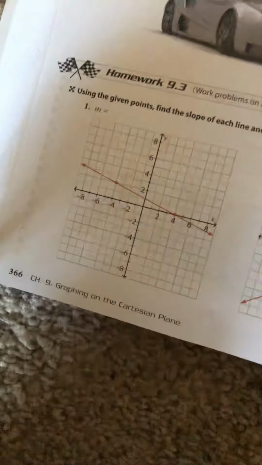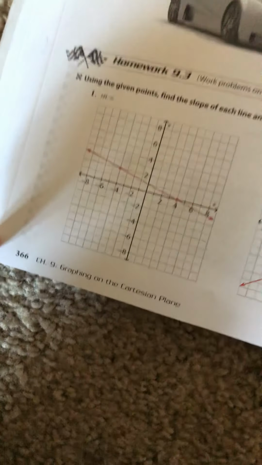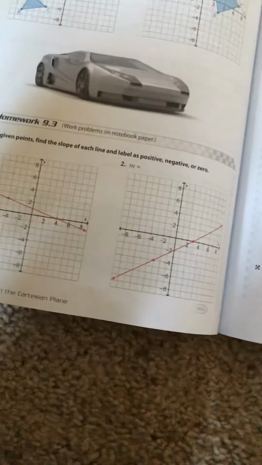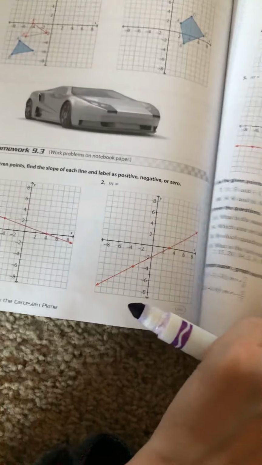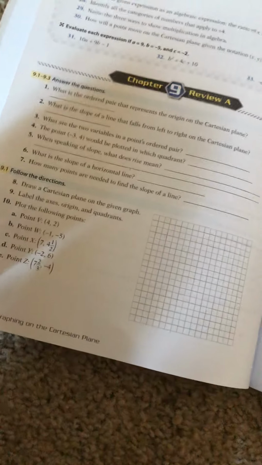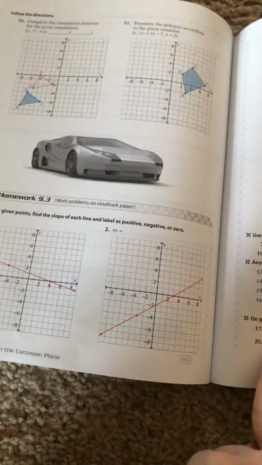On your lesson, you're going on page 366. I want you to do 1 through 12 today.